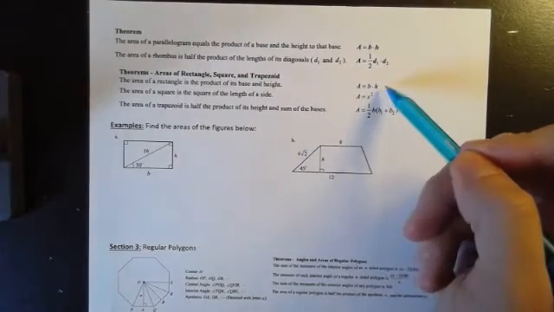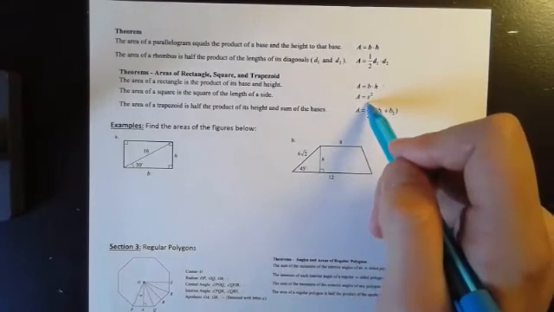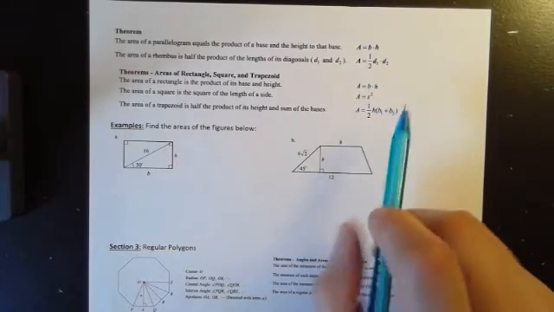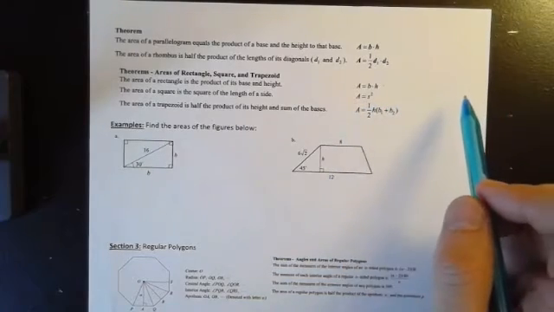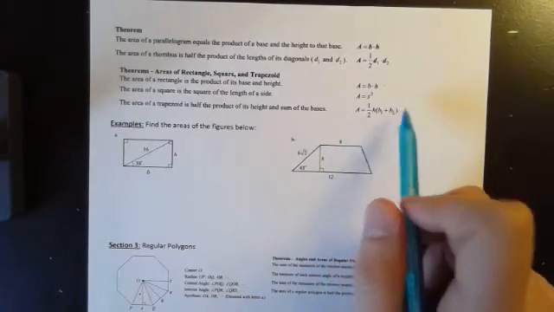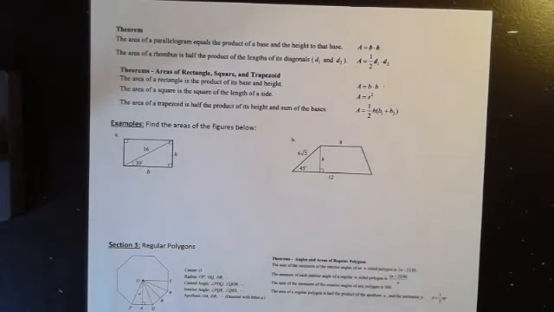For a rectangle, that's the same as a parallelogram. For a square, same as a parallelogram as well. But since we know that all the sides are congruent, you can simplify that and call the area one of the sides squared. And then area of a trapezoid is 1/2 the height times the sum of our bases. All right, so let's take a look at a couple examples.